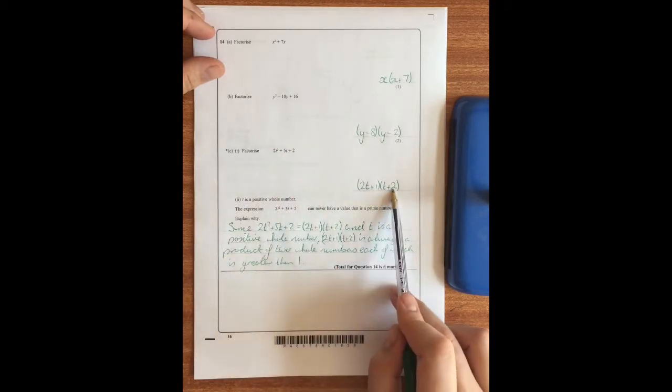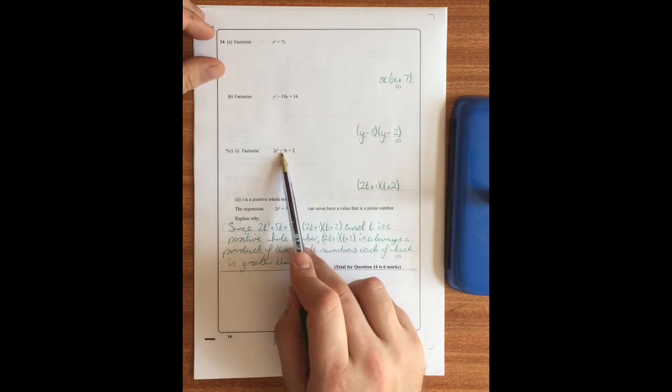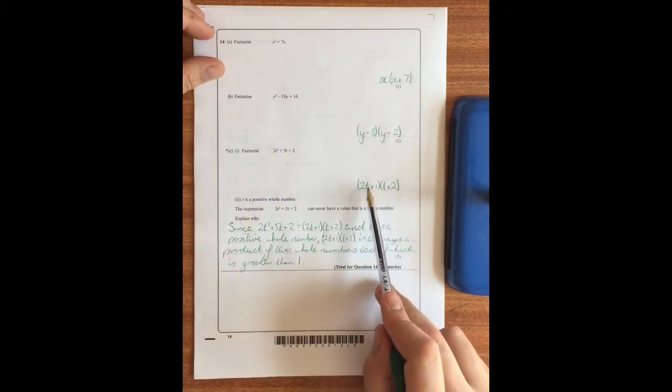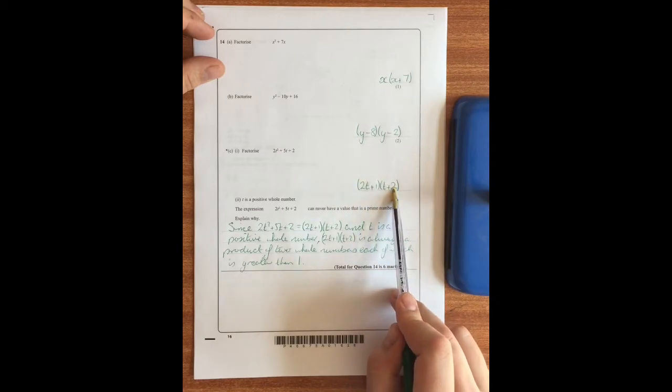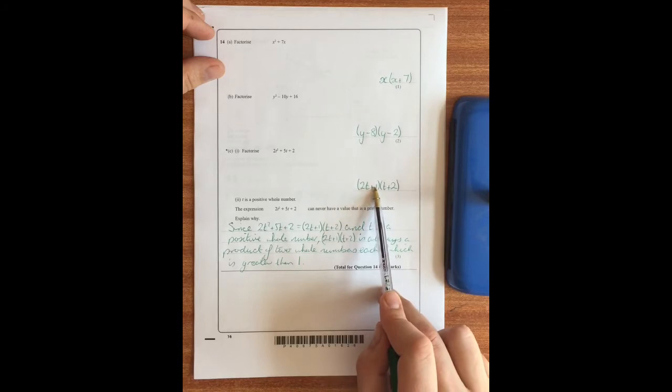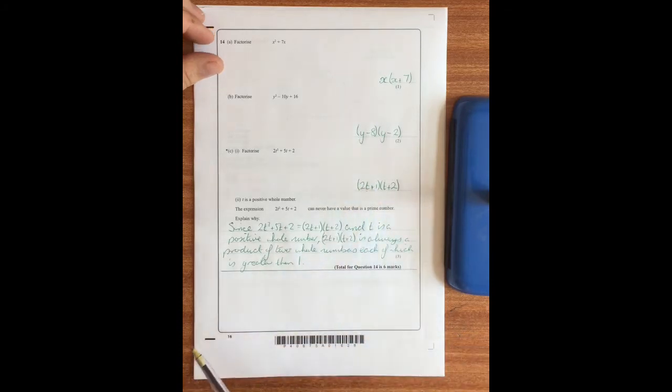To choose which bracket they go into, we look at this term here. Because it's 5t, to be able to get 5, we need to do 2t times 2. So we must put the 2 in the bracket with the t on its own, and the 1 in the bracket with the 2t. That's it factorised.